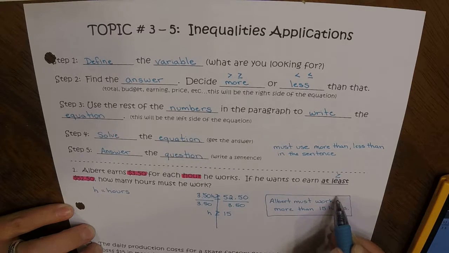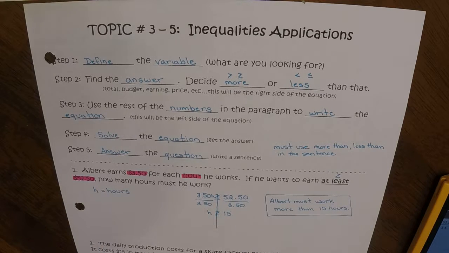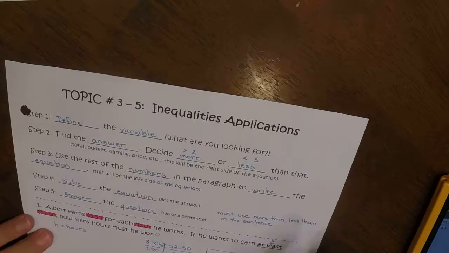And notice I'm boxing the sentence because that is the actual answer. Okay? So on these problems, I'm not just grading the answer. I'm grading that you define the variable. I'm checking your setup. I'm checking your work to get the answer. And then I'm also looking for the sentence. So there's a lot of components for these.